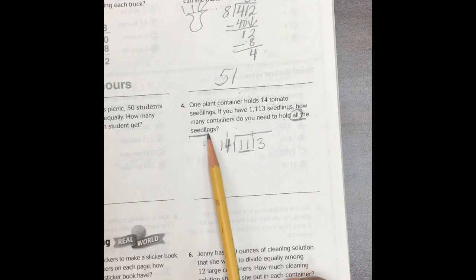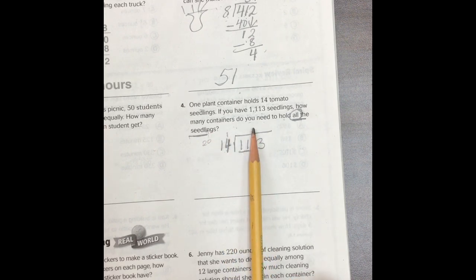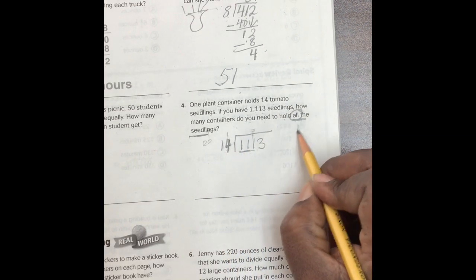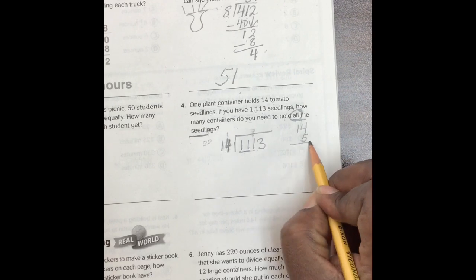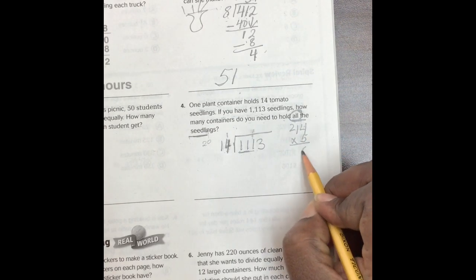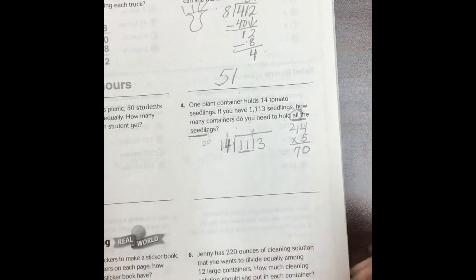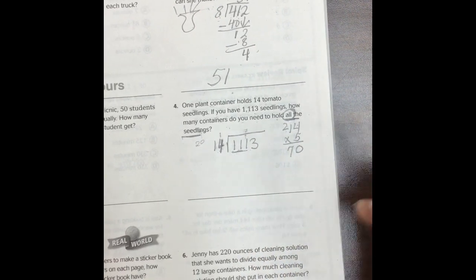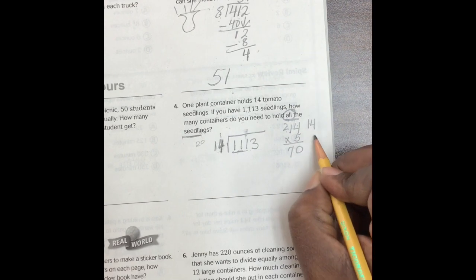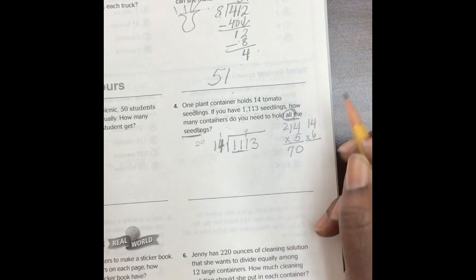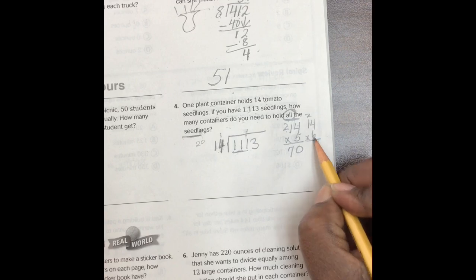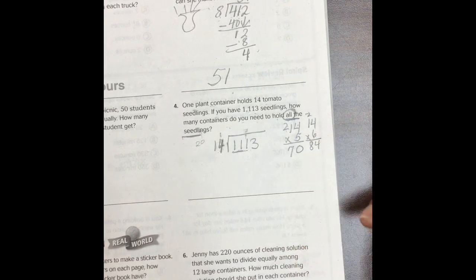So we cover our 0, we have 2. We cover our 1, we have 11. How many 2s are in 11? We know there are approximately 5. So let's start there. Take our 14 times 5, and we see 70. Well, we're getting close, but not close enough. Let's go to 6. 14 times 6, that's 84. Still close, but not close enough.